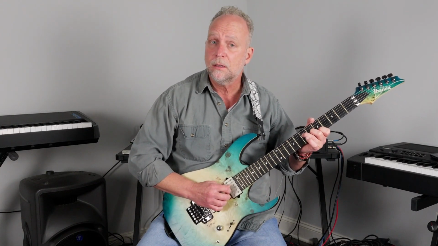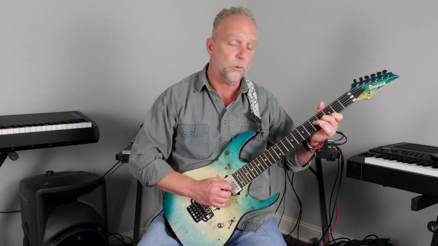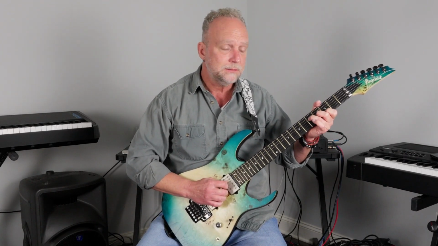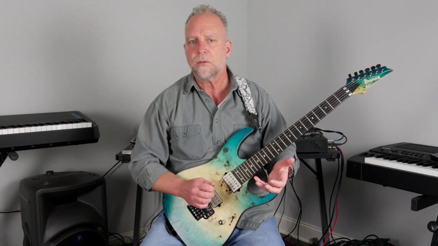A, C sharp, E, root, third, fifth. G, B, D. And that's what I was saying. The notes will change, but the intervals never will change.